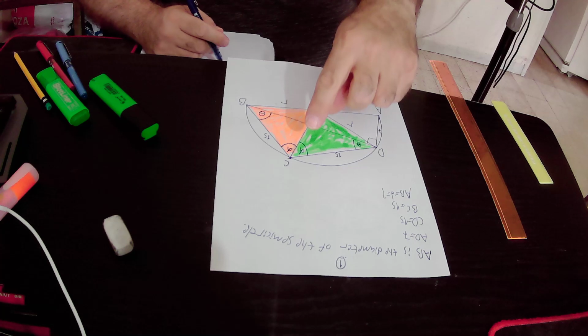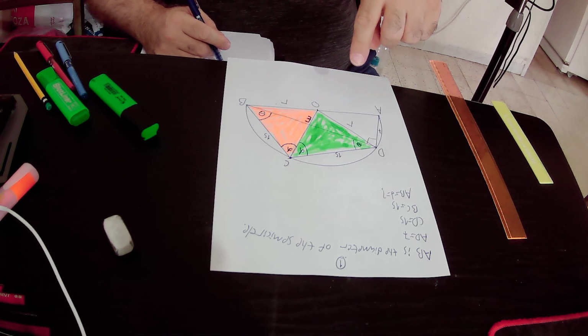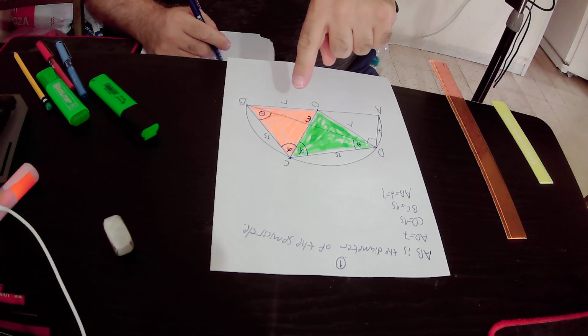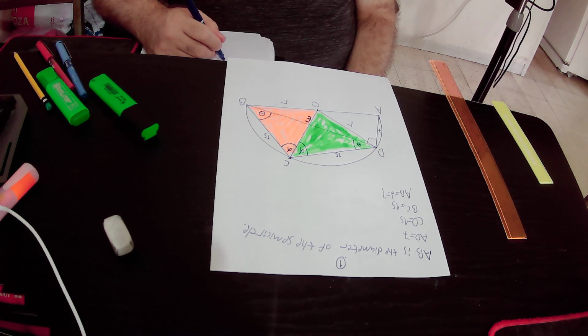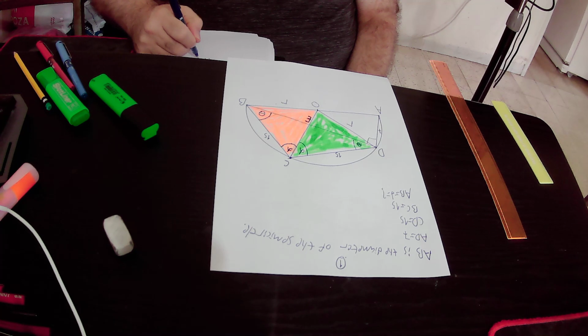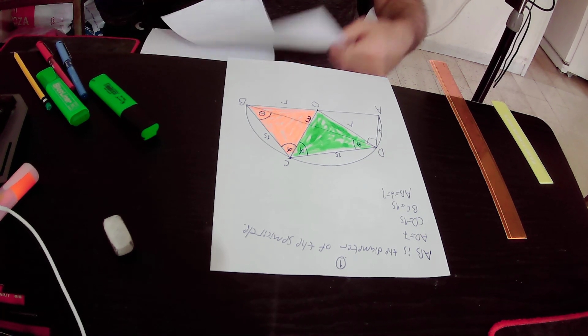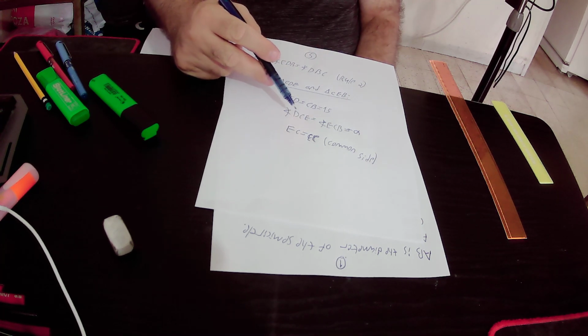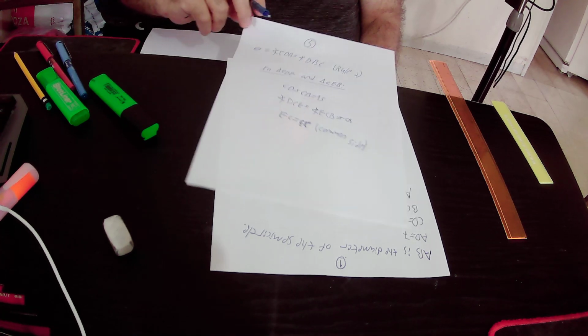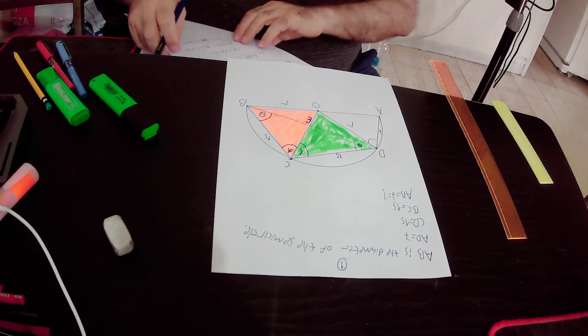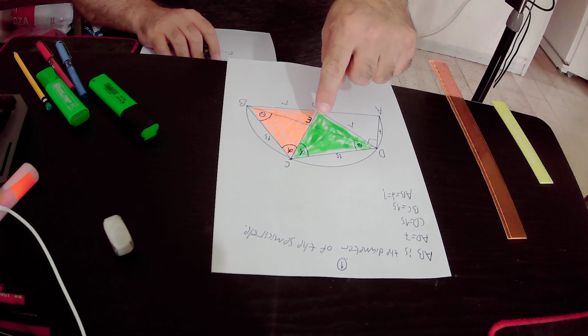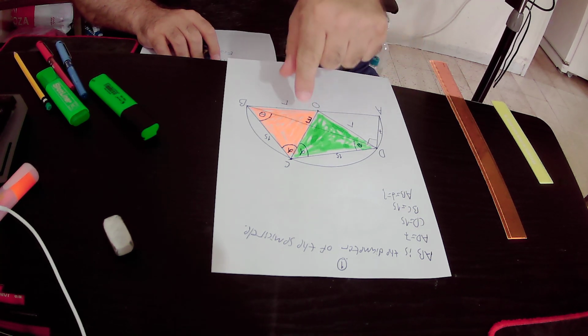And also EC is a common side. It belongs to the green triangle, triangle ECD, and it also belongs to the orange triangle, triangle ECB. So EC equals EC, it is a common side, it belongs to both triangles. Okay, so actually we proved that two sides and the included angle of the green triangle are equal to two sides and the included angle in the orange triangle.